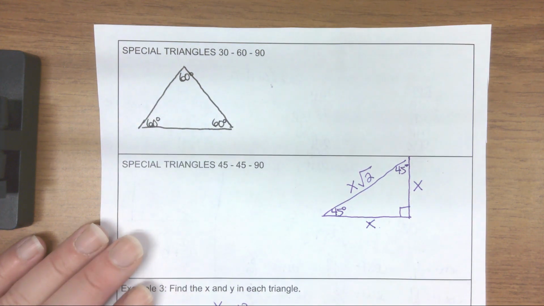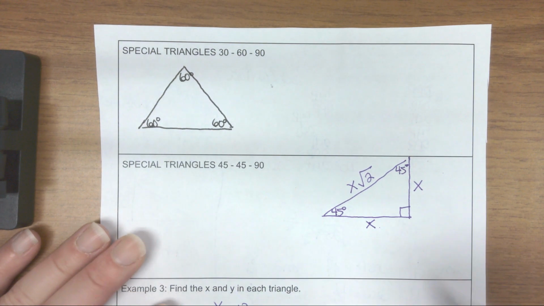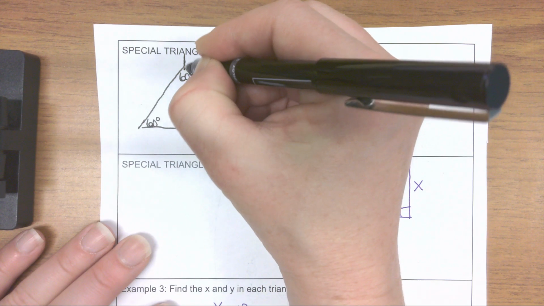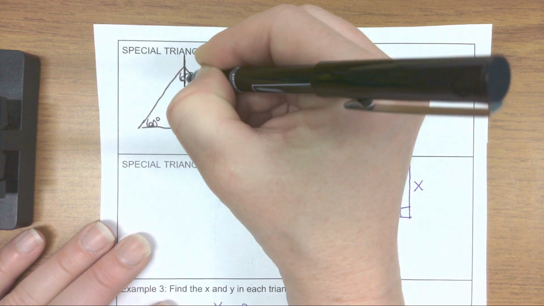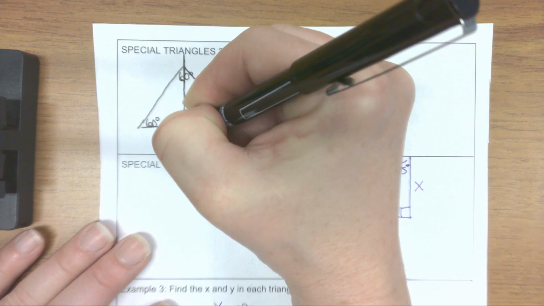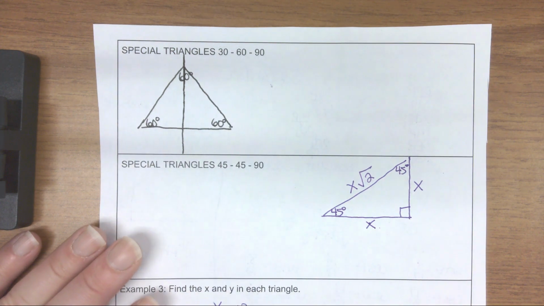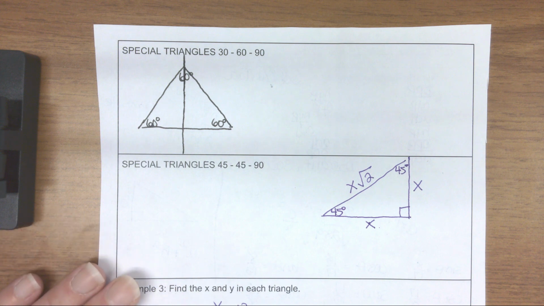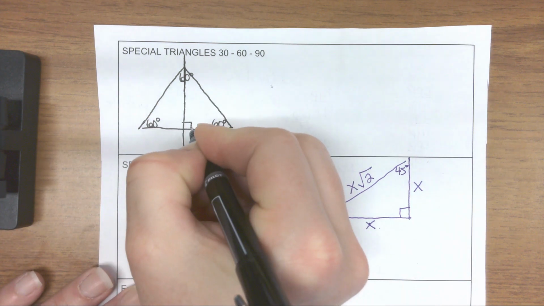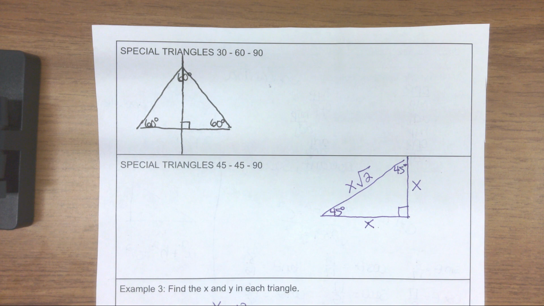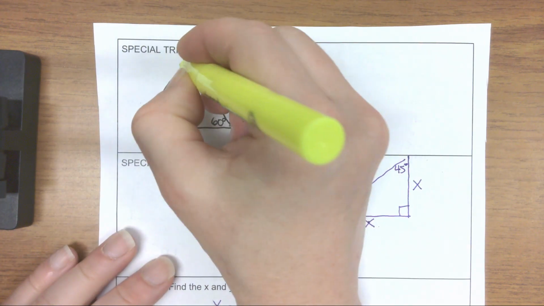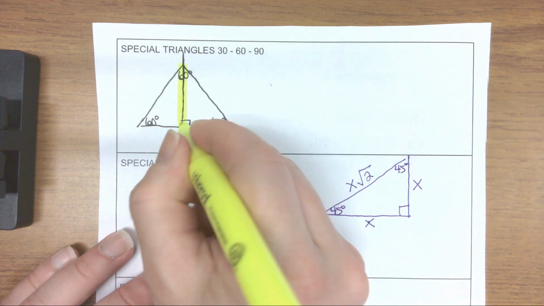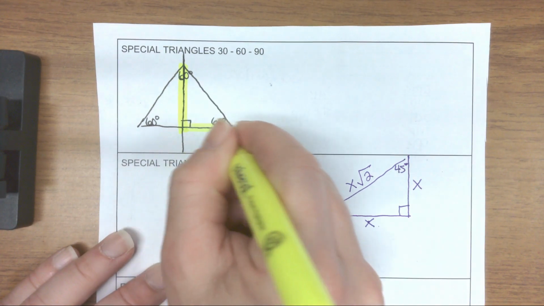Okay, so if I were to take a bisector, it just means it cuts it in half, and draw right down the middle of that triangle, what happens is it's now cut into two of the same triangle. This is where our 30, 60, 90 triangle comes from. Because if I cut that top angle in half, it's now 30. This angle is 90, and this is 60. Okay.